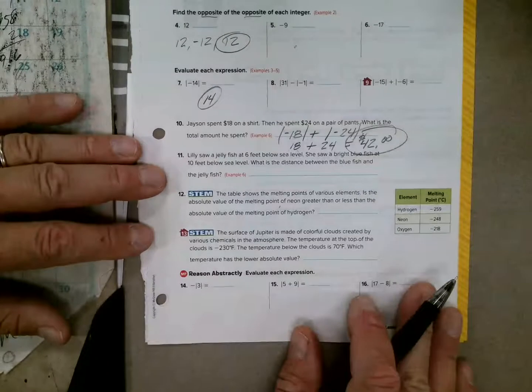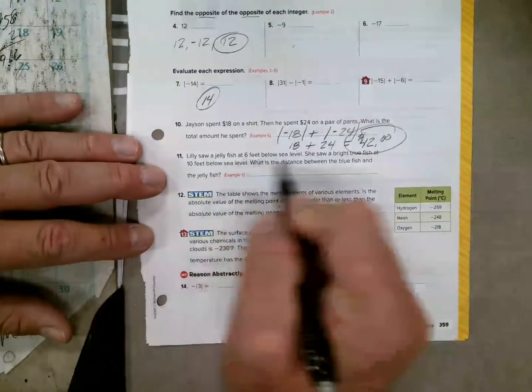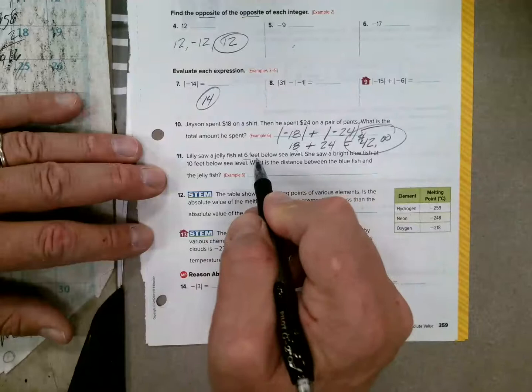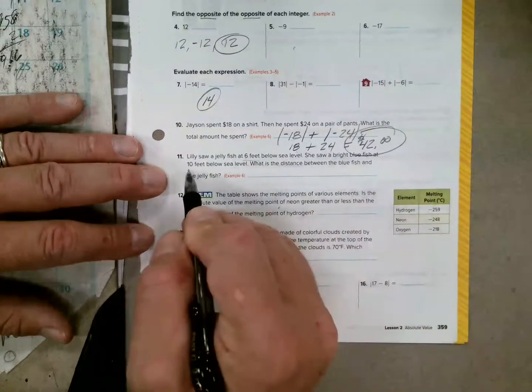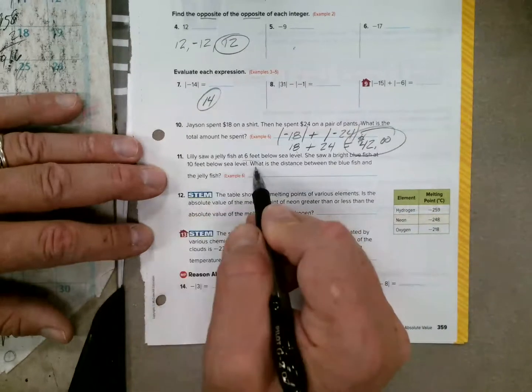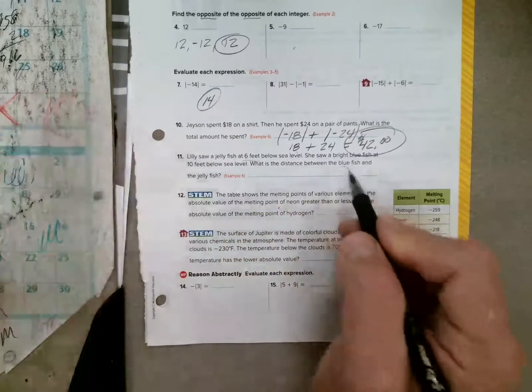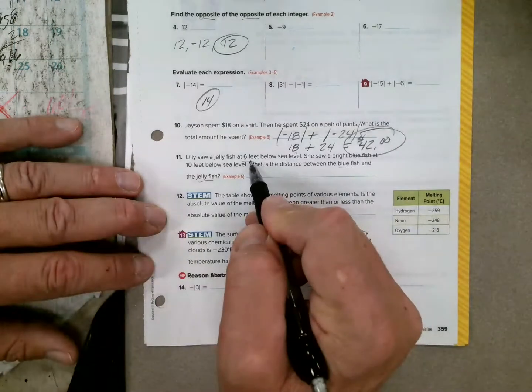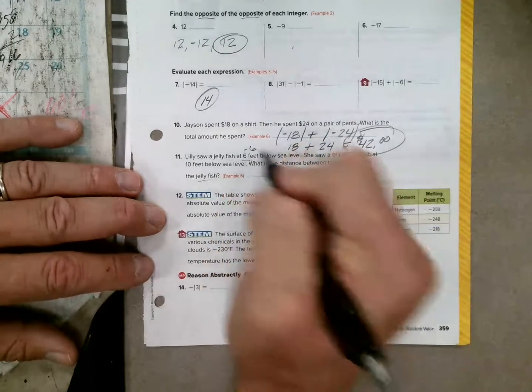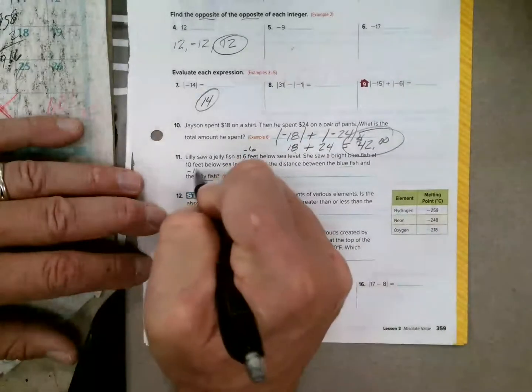Okay. Lily saw a jellyfish at 6 feet below sea level. So below sea level would be a negative, but let's come back to that. She saw a bright blue fish at 10 feet below sea level. What is the distance between the blue fish and the jellyfish? Okay. Wow. So we have a little bit different deal here. We have one at 6 feet below, which is negative 6. And we have another at negative 10 feet below. What is the distance between those two?